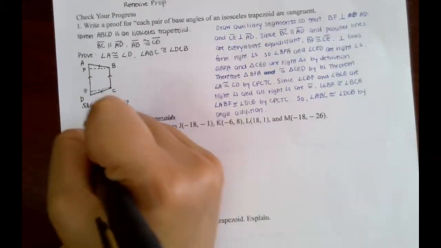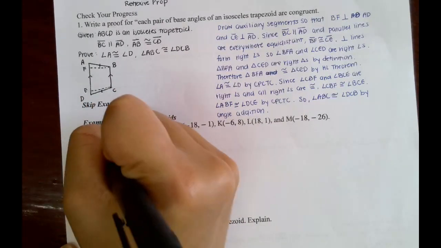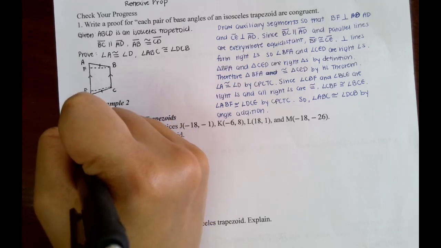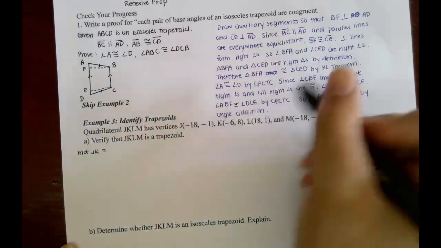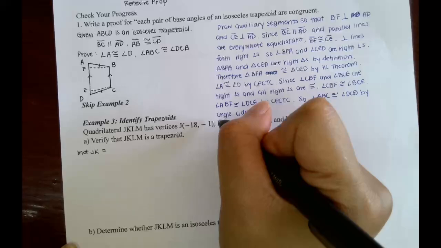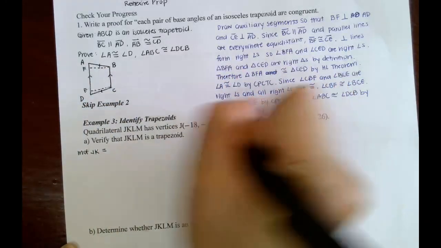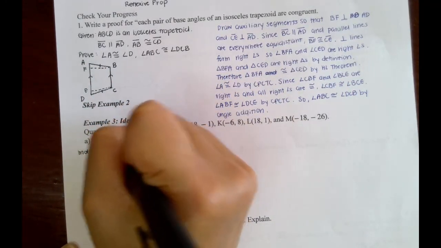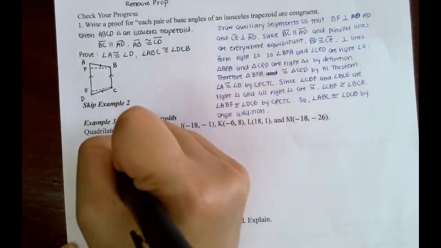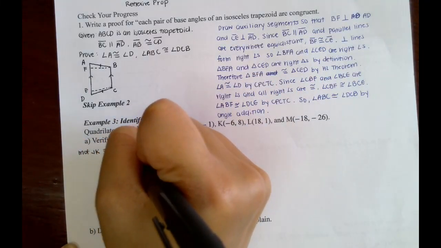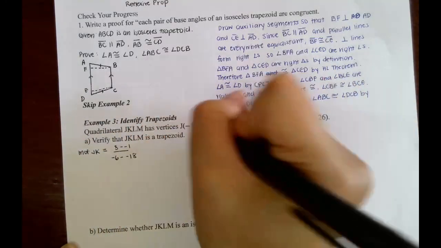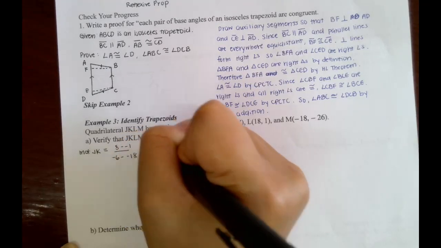So let's find JK. So JK here, the slope, okay, it's going to be rise over run, so 8 minus negative 1, and then negative 6 minus negative 18. Right? So 8 minus negative 1 is 9.